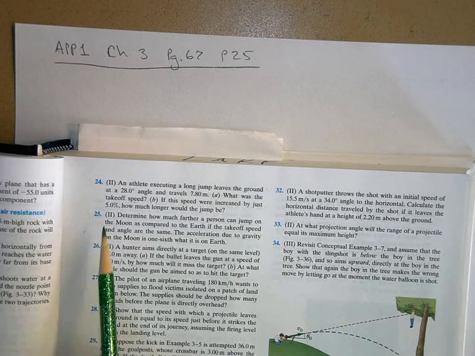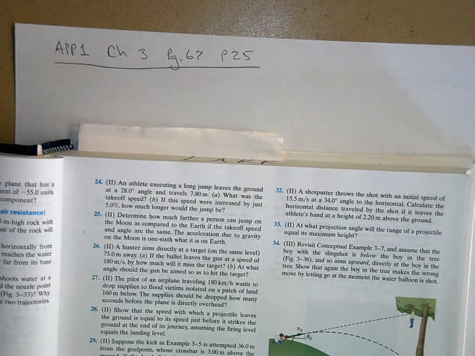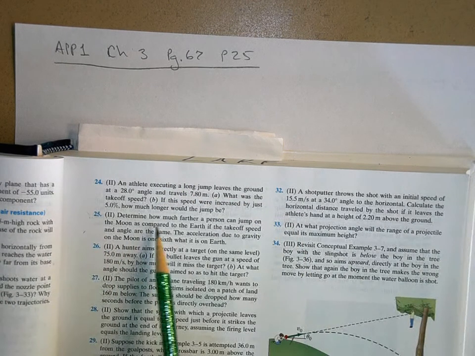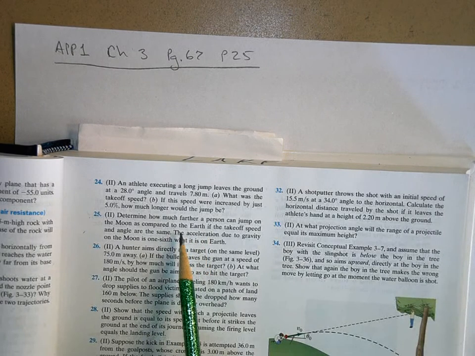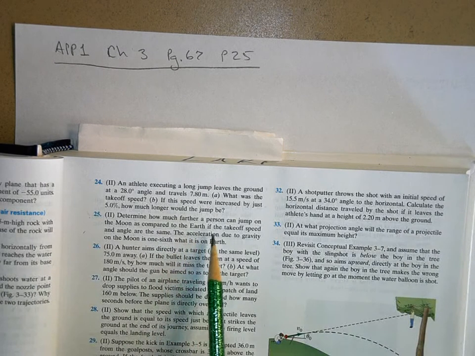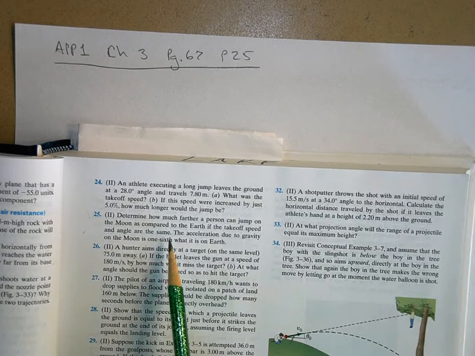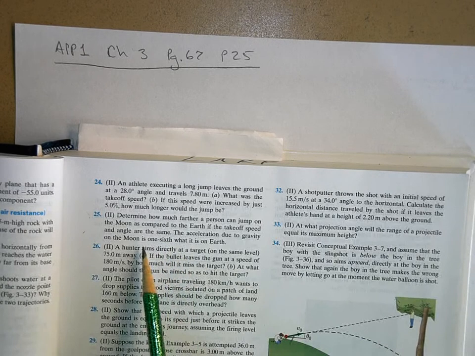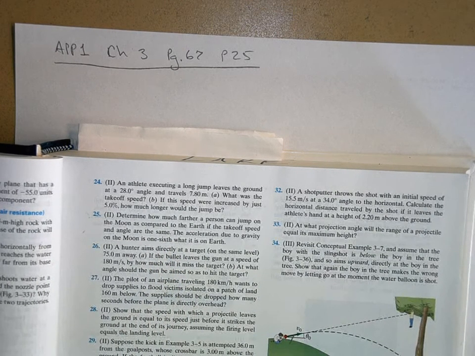All right, real quick, let's do number 25 on page 67, chapter 3. It says, determine how much farther a person can jump on the moon as compared to the Earth if the takeoff speed and angle are the same, but the acceleration due to gravity on the moon is 1/6 of that on the Earth. Okay, notice they hardly give you anything, huh? But they want you to compare two things. I'm going to show you a trick.